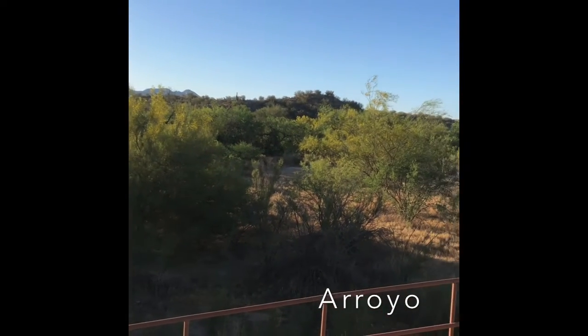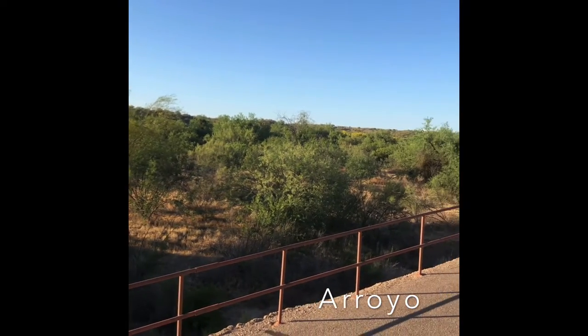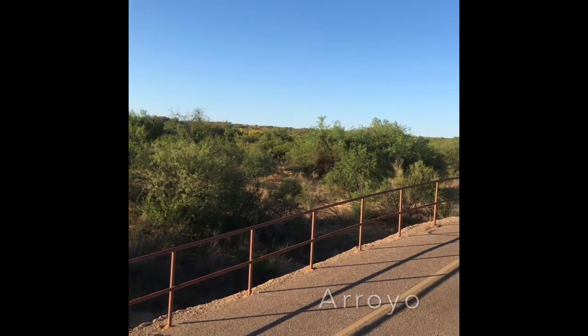Speaking of arroyos, here's one in a suburban area of Tucson, noted by a sandy waterbed and plants growing both alongside and inside the arroyo. During monsoons, this arroyo will be filled with rainwater.